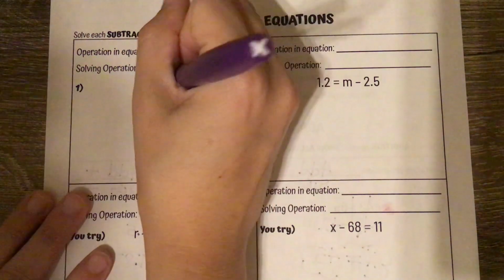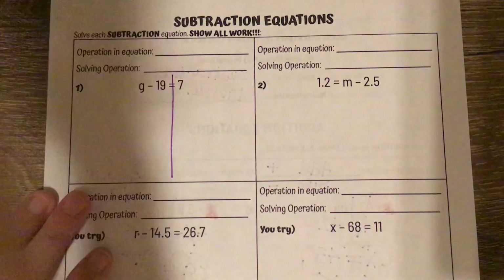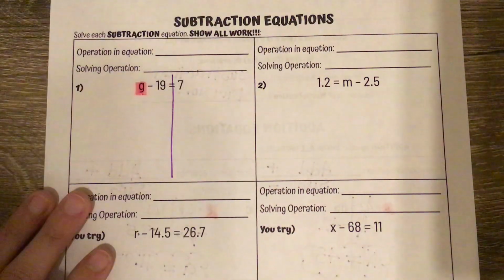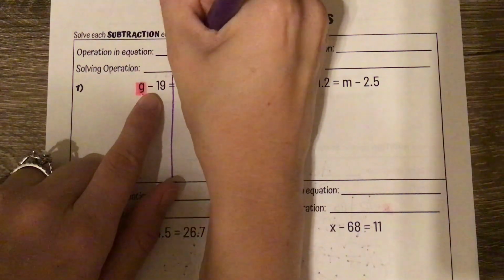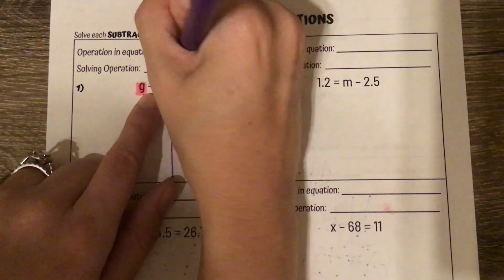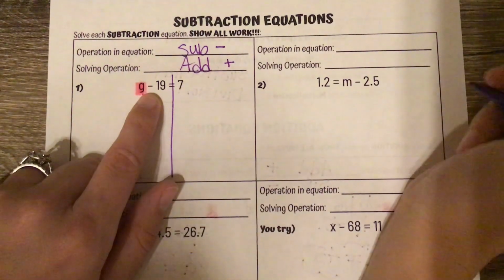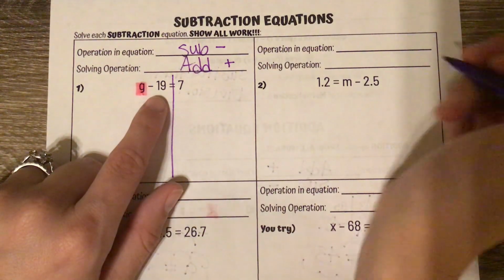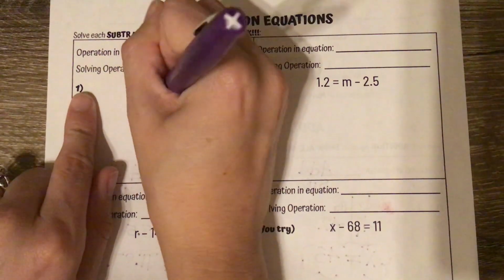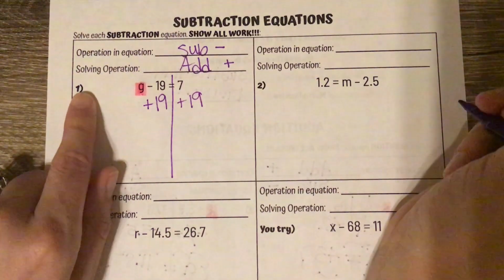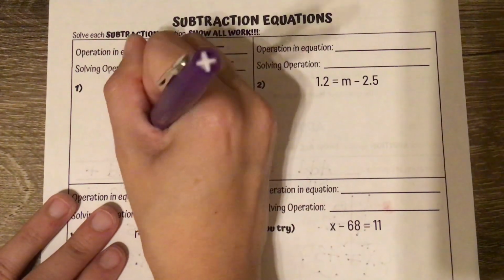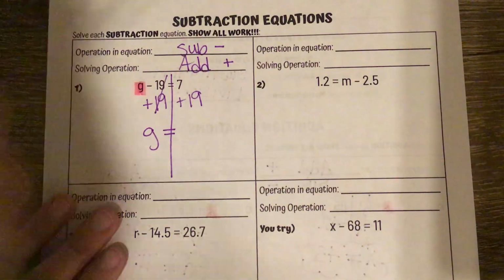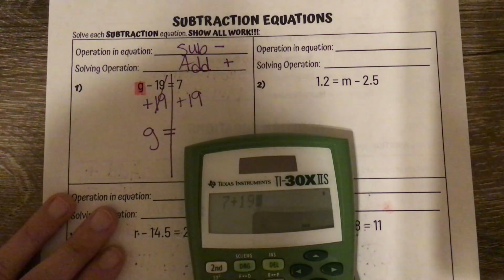So again, same process. We're drawing our line down the equal sign, highlighting the side with the variable. The operation that I see on that side with the variable is subtraction. So the opposite is to add. What number are we subtracting? 19, so the number we're going to add to both sides is 19. Should cancel out on the side with the variable, and we're left with just G. And then on the other side, I'm adding 7 plus 19 equals 26.